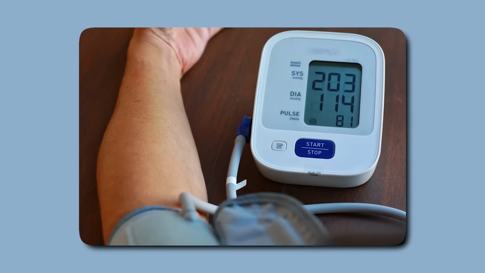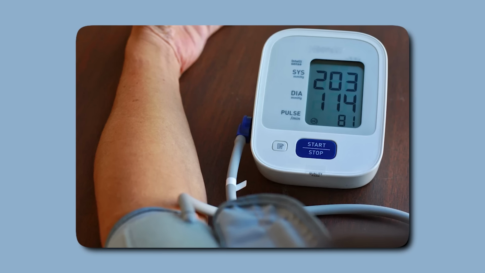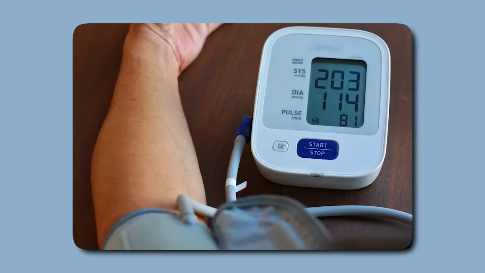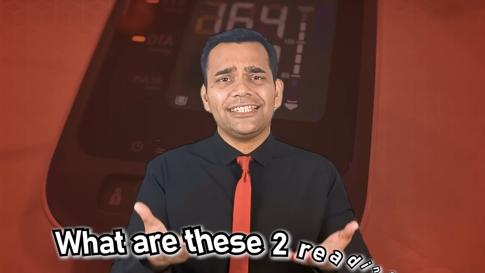In the past, doctors used to say that the upper reading, that's the systolic blood pressure, if it's high, it's not so dangerous, but the main danger lies in the lower reading. But no, that's not true. Now, everyone says that both of them are important. Now, let's try to understand what are these two readings.